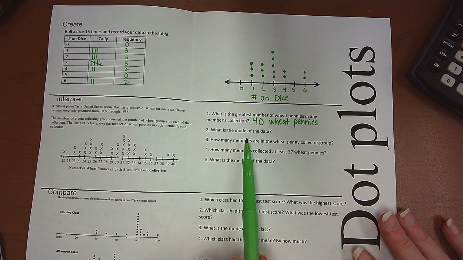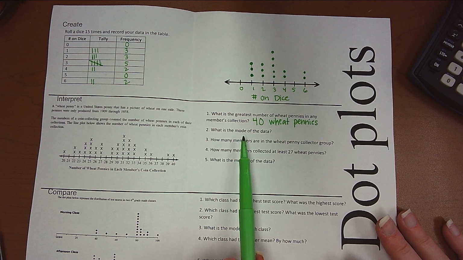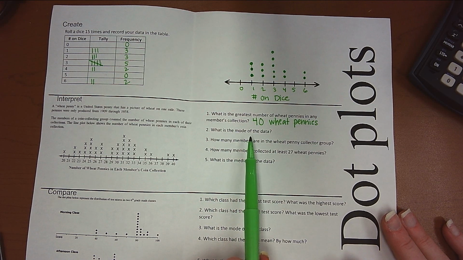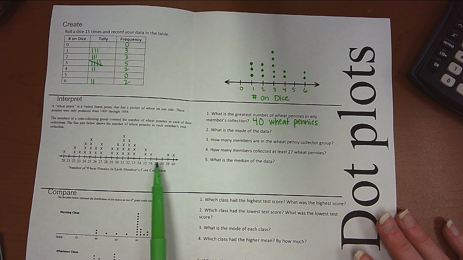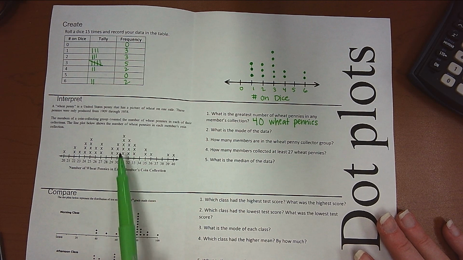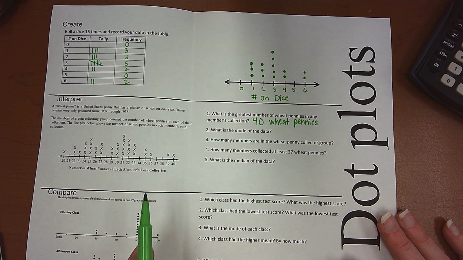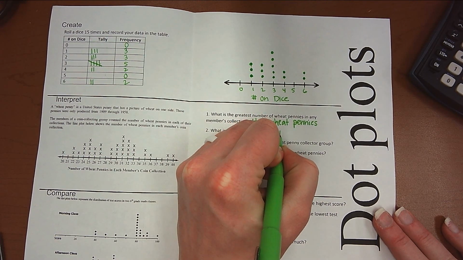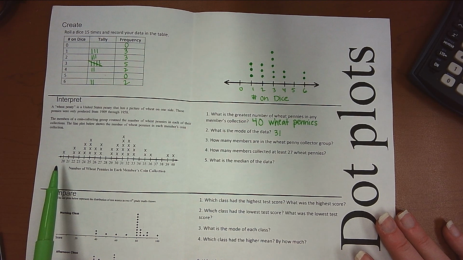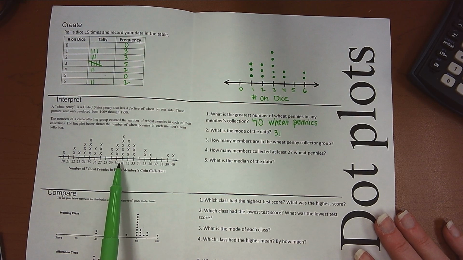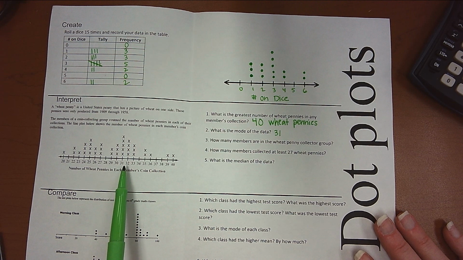What is the mode of the data? Remember that the mode is the number that occurs the most often. And so I'm looking for the number that has the most X's or the most dots. In this case, the tallest row here is 31. So the mode of this data is 31. If we were going to write all of these numbers out in order least to greatest, the one that would occur most is 31.